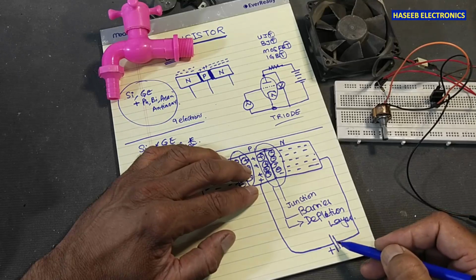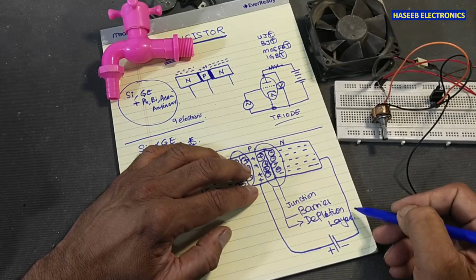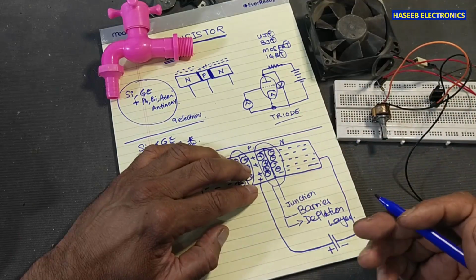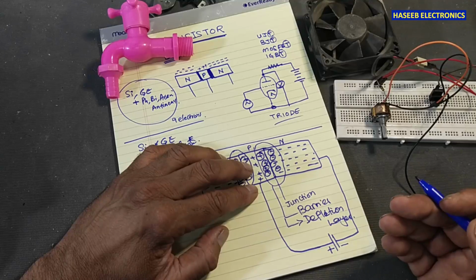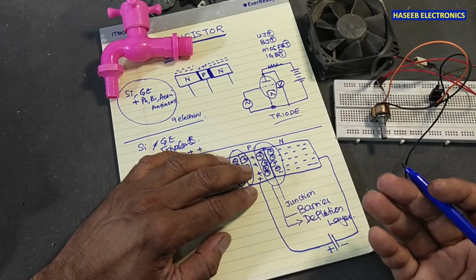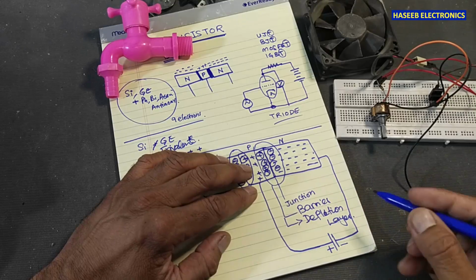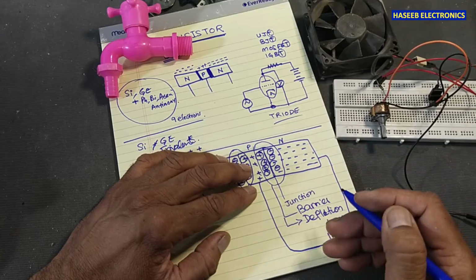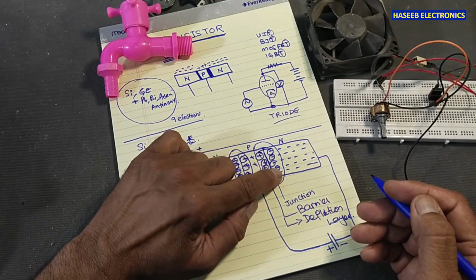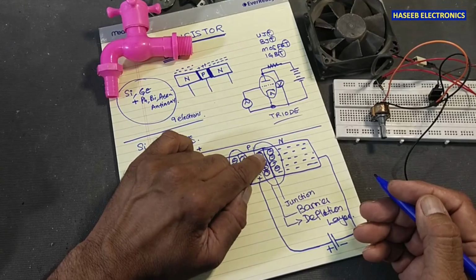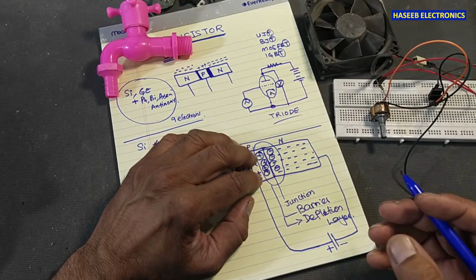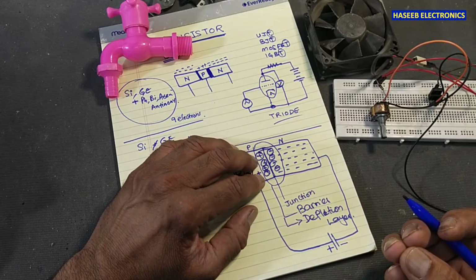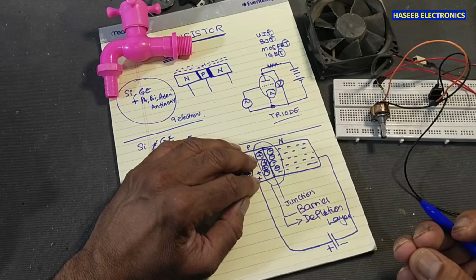Because there are more electrons here, these will try to repel these electrons, because it is a universal rule that similar charges repel each other, opposite charges attract each other. This negative charge will repel these electrons. But here we have a neutral area, that is the barrier. Electrons need a force to move. How much is that force? That is called potential difference.